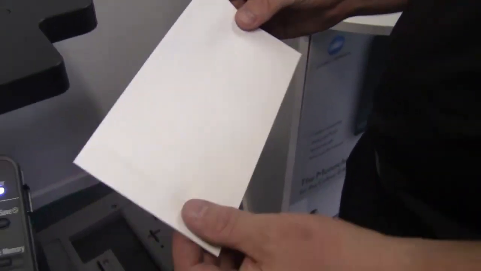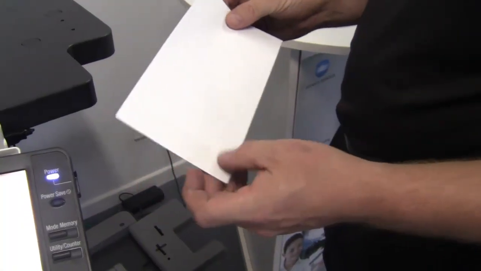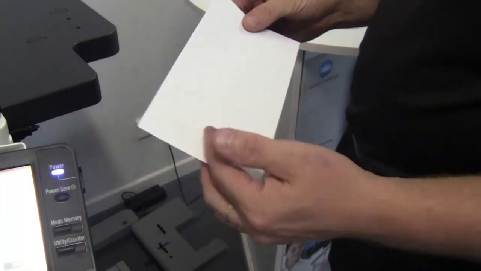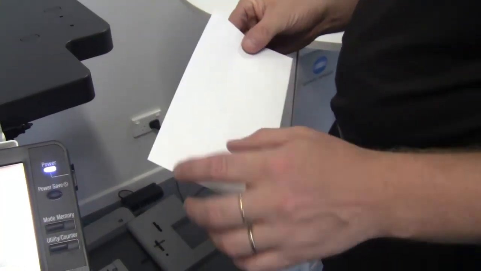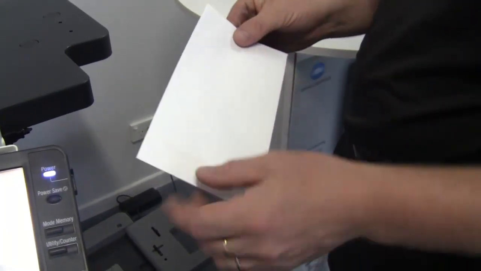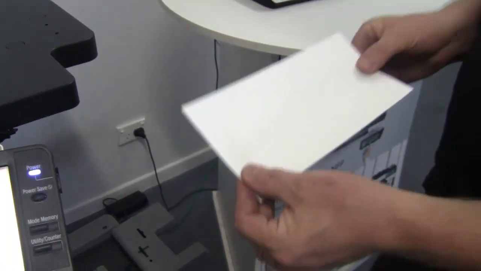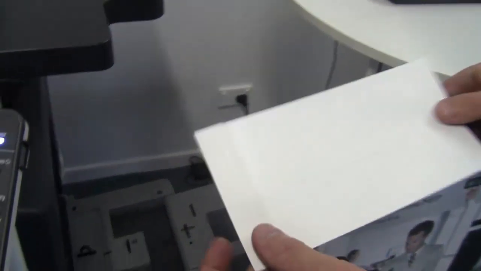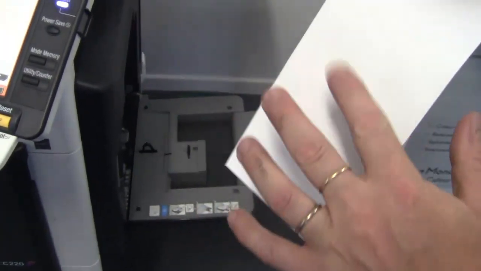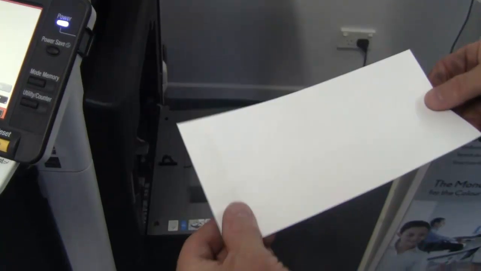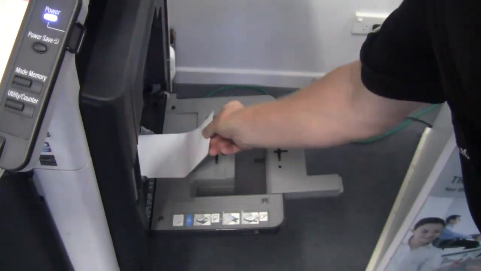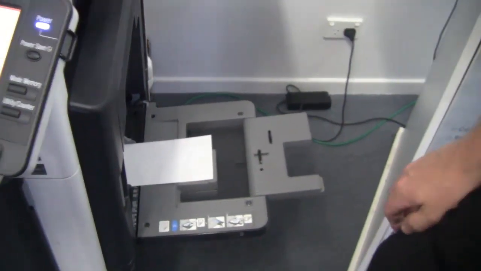So if you have a look at the envelope here, that's an envelope DL size, and I've got the flap on the short edge. It's a minor thing, but it's recommended to have the flap on the short edge. It will work with the flap on the long edge as well. So it now goes flap first, face down in the tray, because I want to print on this side. So I'll turn it over, feed that into the bypass tray.